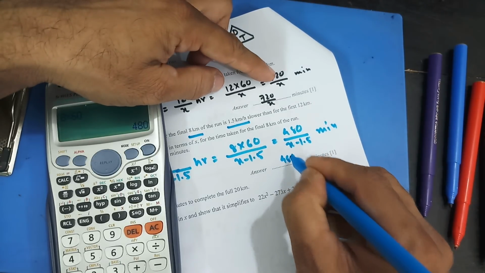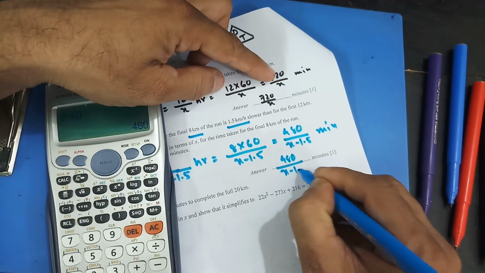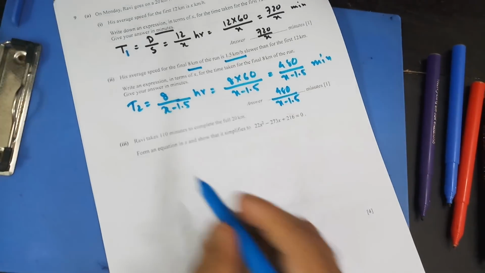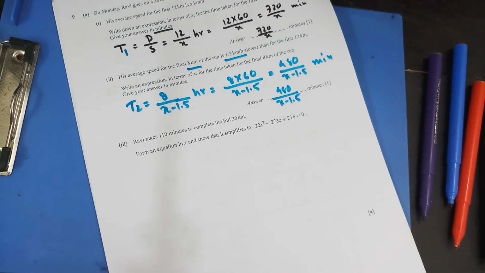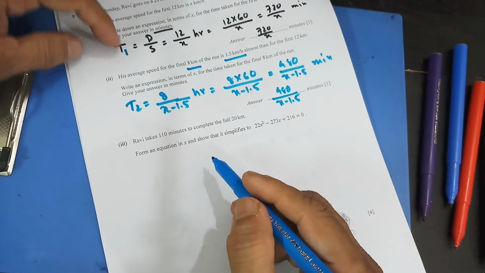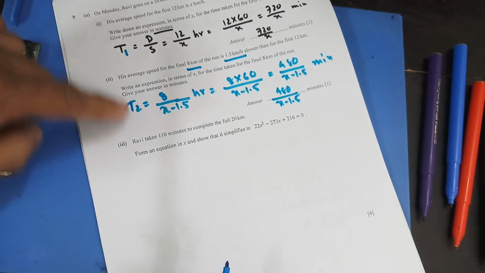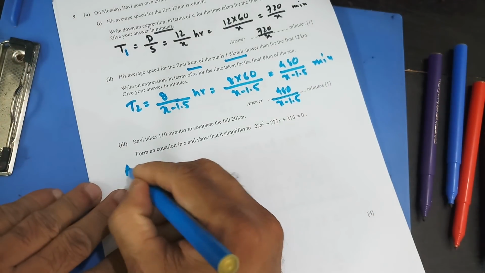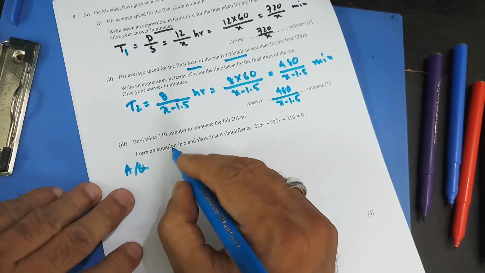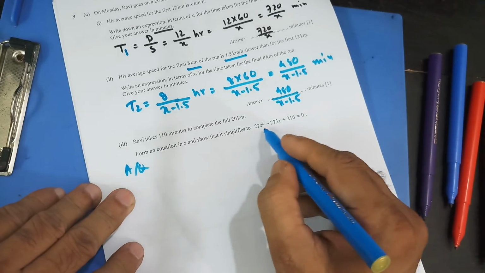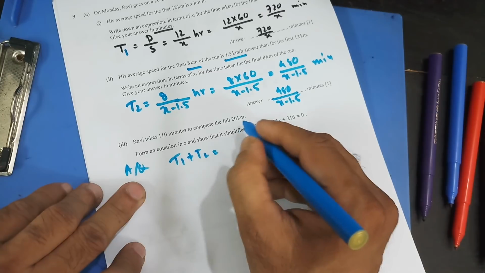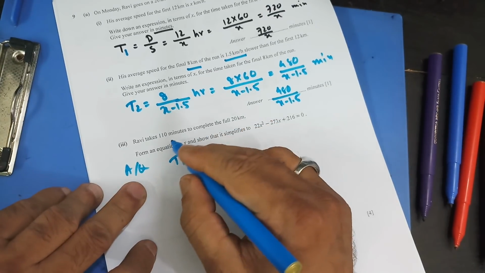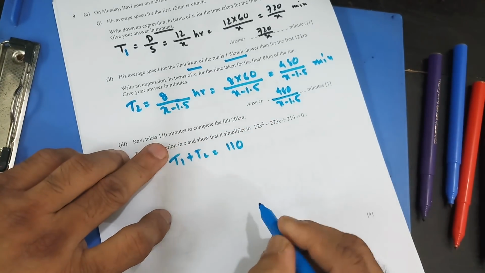So 480 divided by x minus 1.5. Now Ravi takes 110 minutes to complete a full 20 kilometer. So that's 20 kilometers. Time is T1, T2. According to the question, we have to find an equation and simplify to that. So T1 plus T2 equal to 110 minutes. That's what is given.